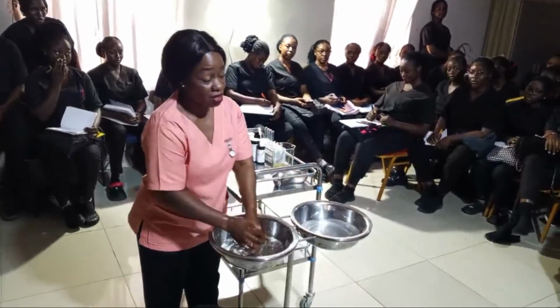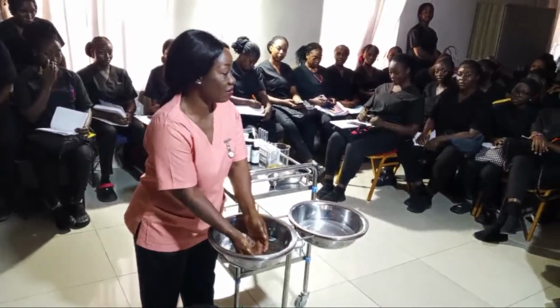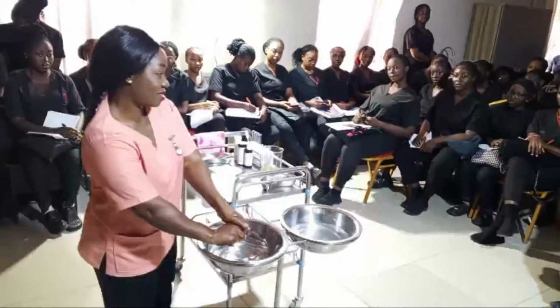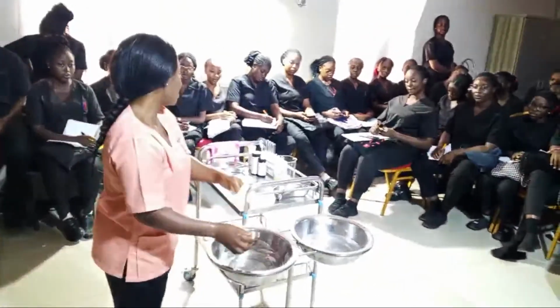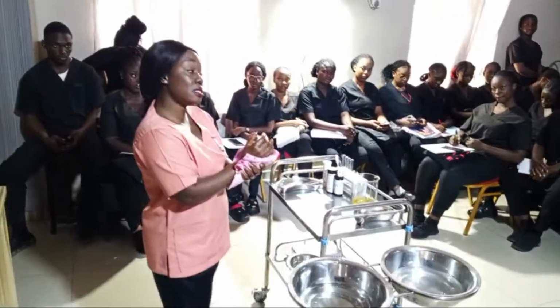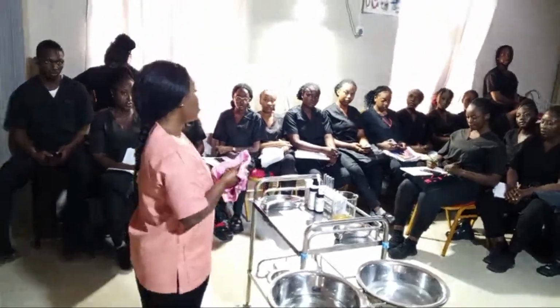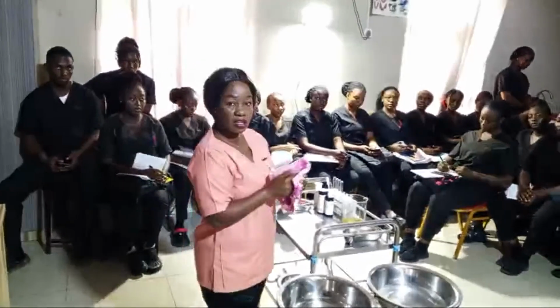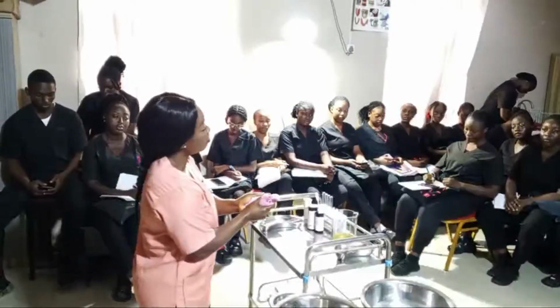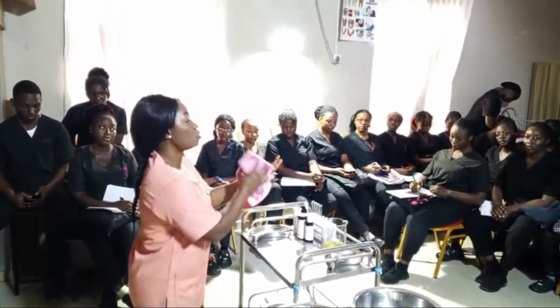Pardon me, I'm not using running tap, so I have to use this water, and I will dry my hands. Don't forget, it is important for you to dry your hands, right? It is important for you to dry your hands so that when you are putting on gloves, you will not have issues. The glove will not be sticking to your hands.